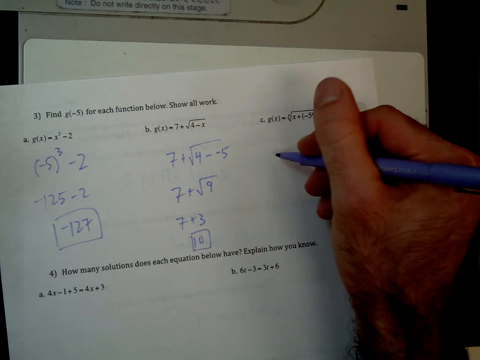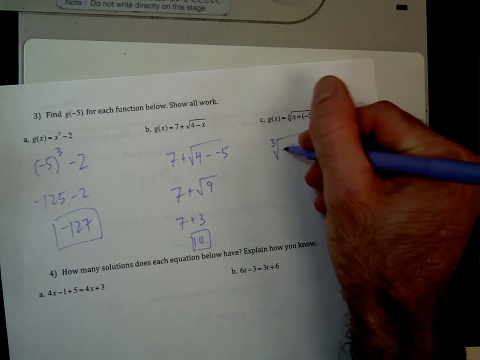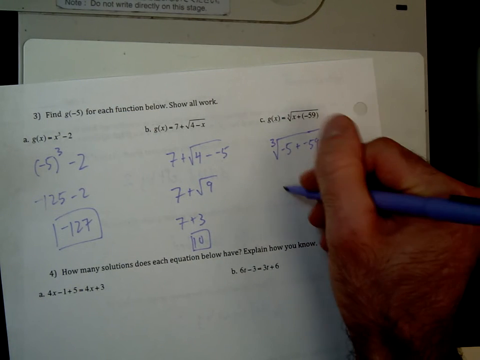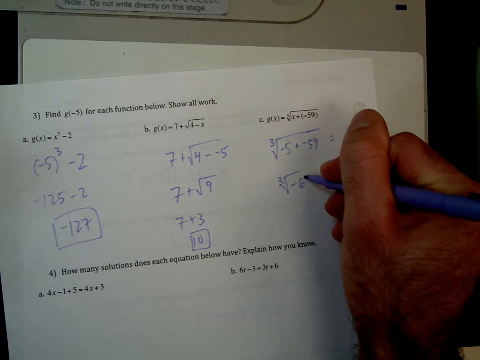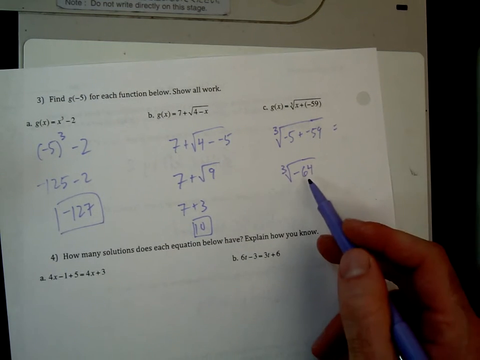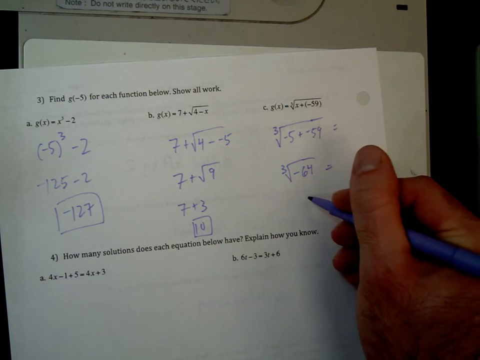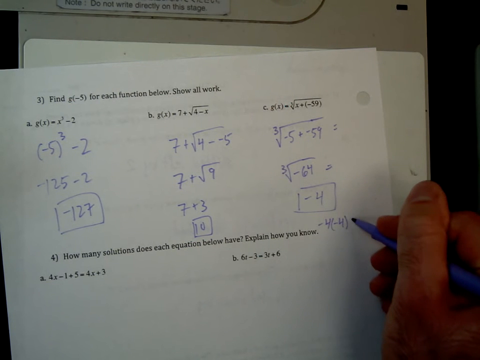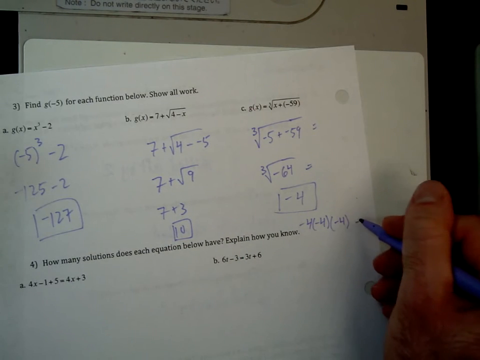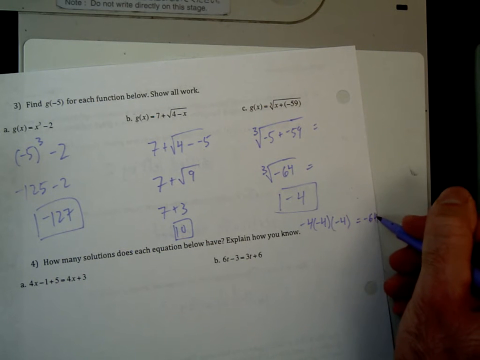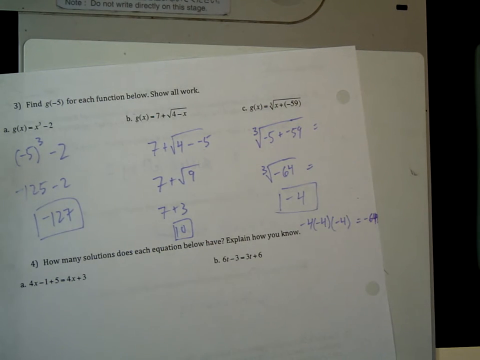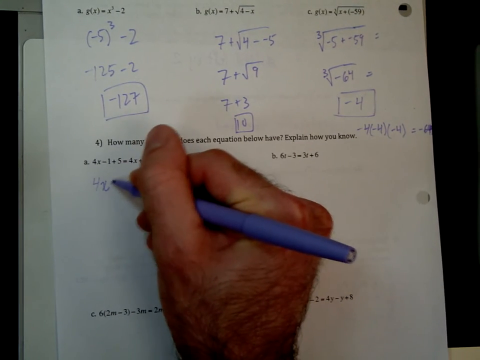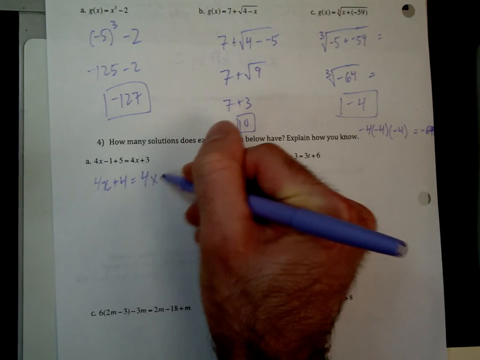Finally, you have the cube root of -5 plus -59. So that's the cube root of -64. A number times itself equals -64. That number is -4. Because if you do -4 times -4 times -4, you get -64. Oops, that's a 64. Okay.